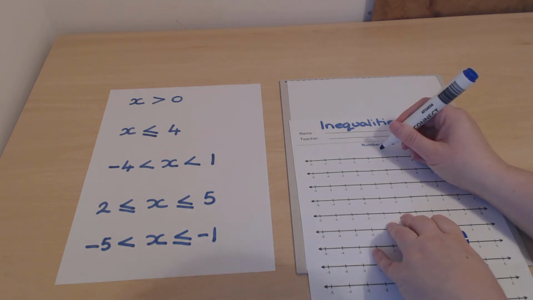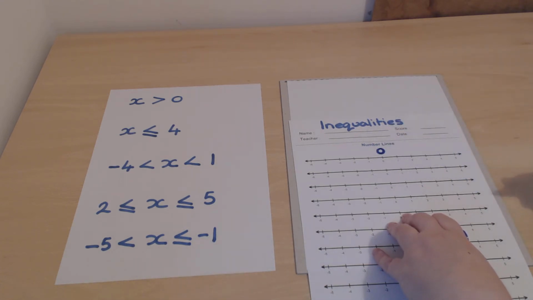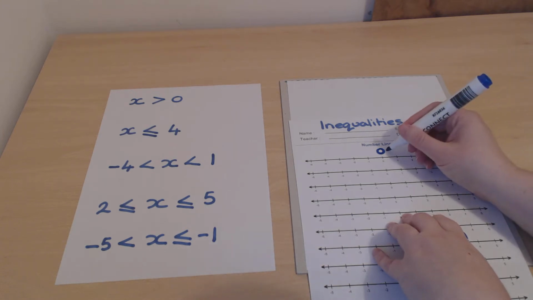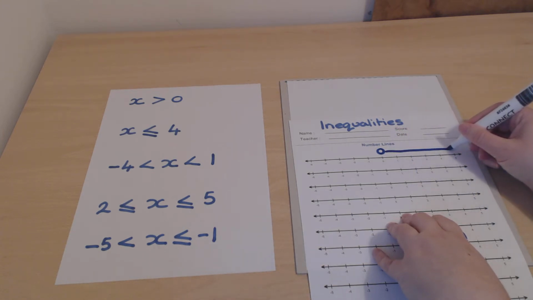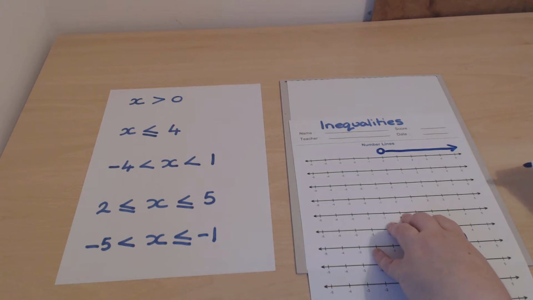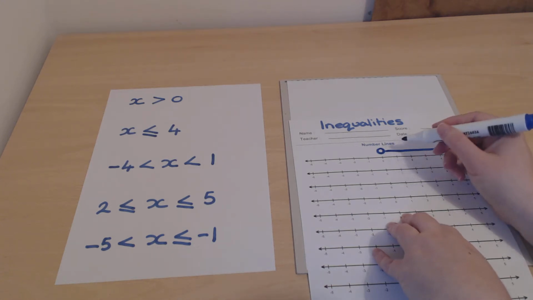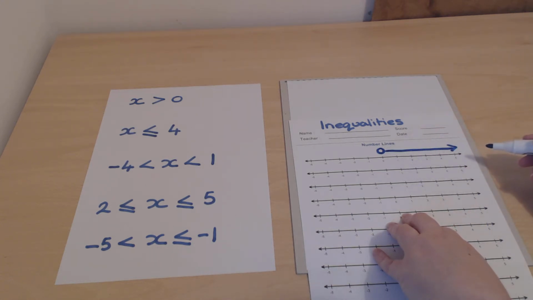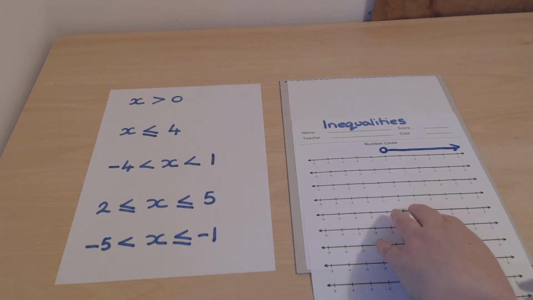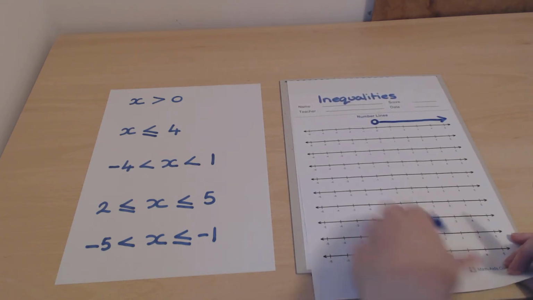So that means we need to draw an empty dot over the 0, and then we just add a great big long arrow this way to show that x has to be greater than that number rather than less than that number. Okay, so let's demonstrate the next one.